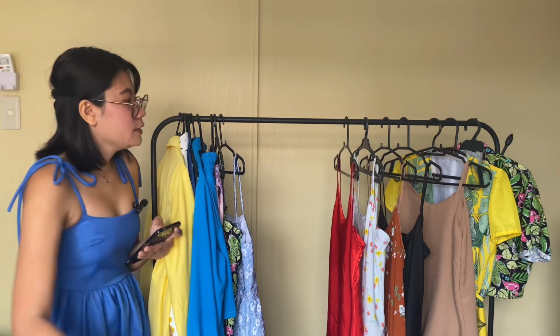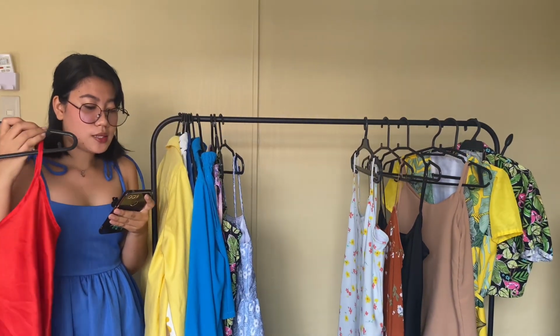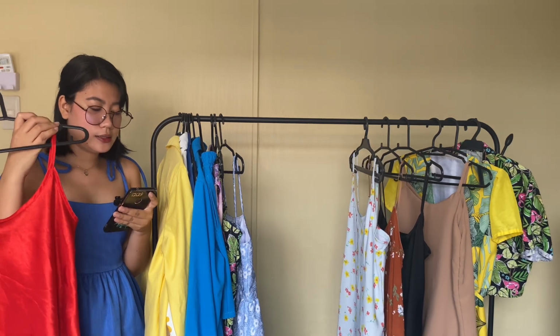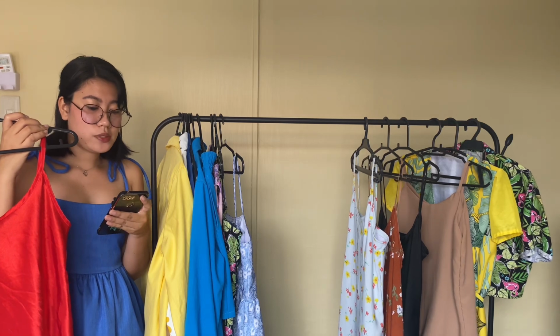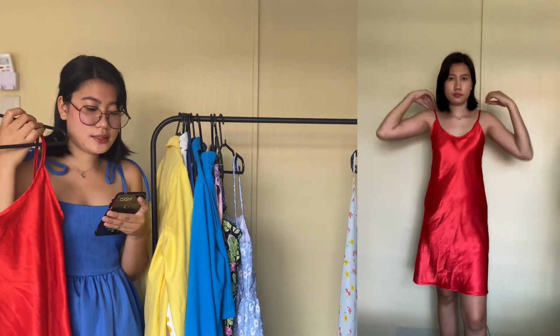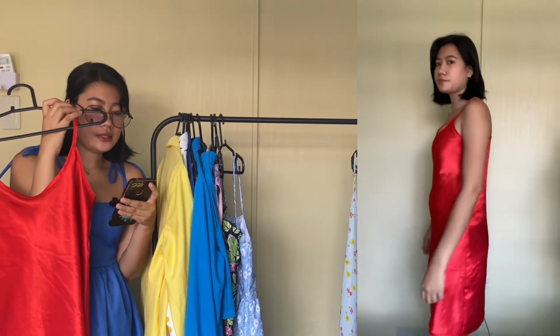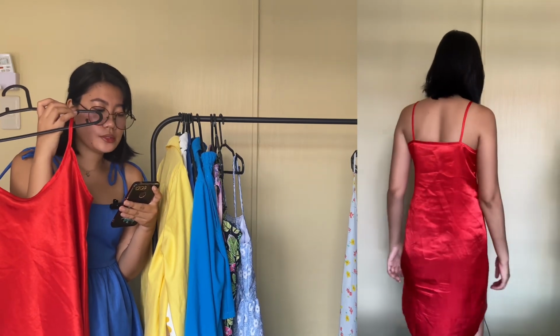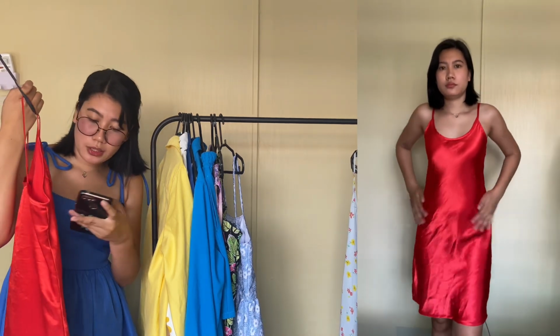Moving along, the sixth pattern is the Balin top and dress by Pauline Alice. My size is 34 on this pattern. I made 5 items with this. The first dress is a satin from Taylay. This is just a pambahay dress. I just wear it around the house. I did not do the darts on this to make it a bit loose.